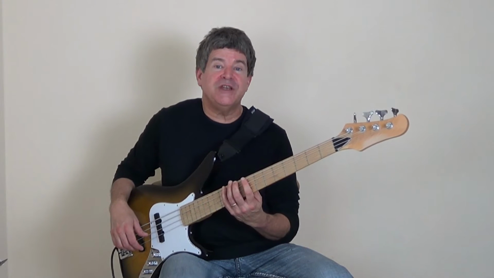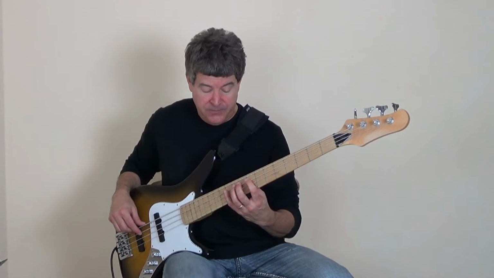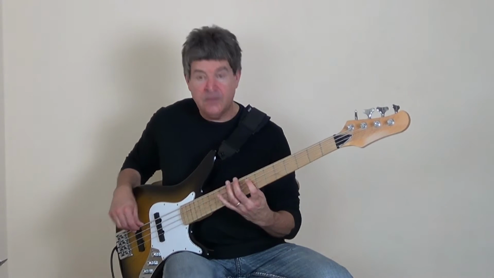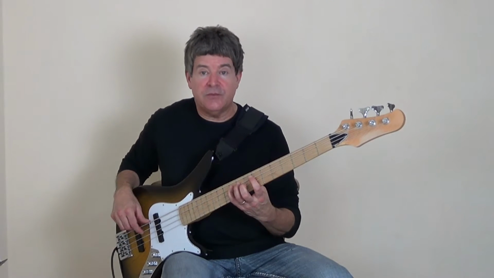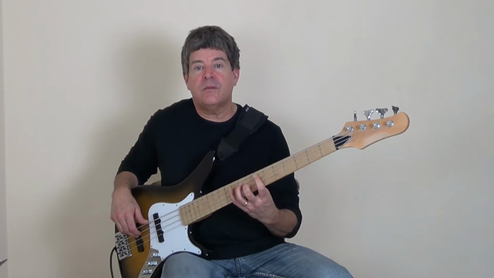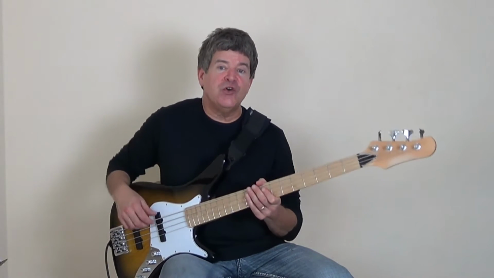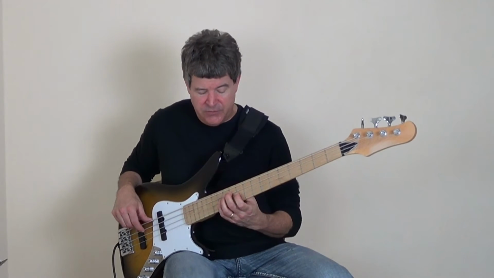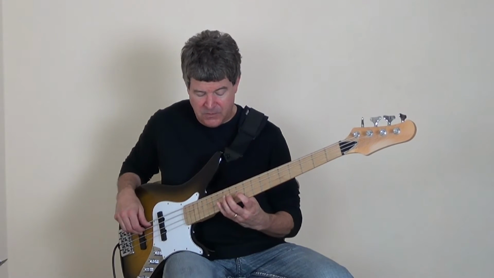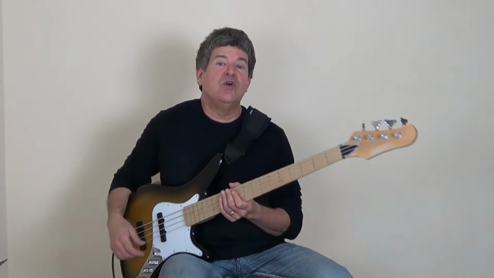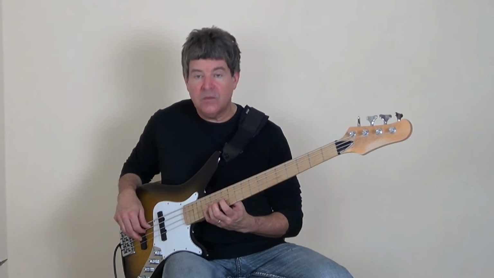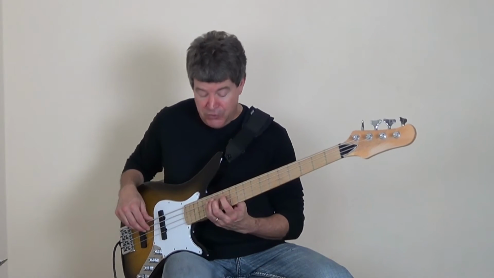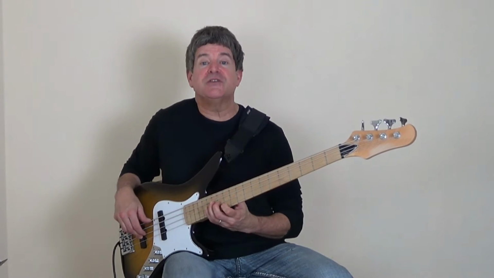The fourth chord is 4 minor 7. The fifth chord is 5 minor 7. The sixth chord is flat 6 major 7. And the seventh chord is flat 7 7. Back to the root, and we've got the minor 7th chord.